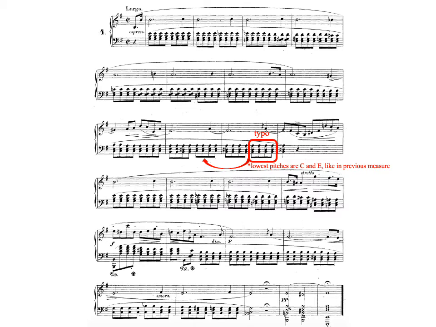It's worth noting that in the third line, third measure, whoever did this particular edition forgot to change the chord back on the last two quarter notes there. Instead of having B and D sharp for the lowest notes, it should be C and E, just like in the measure before. So that's something that you need to keep in mind, and hopefully that's something that you heard when the recording played.